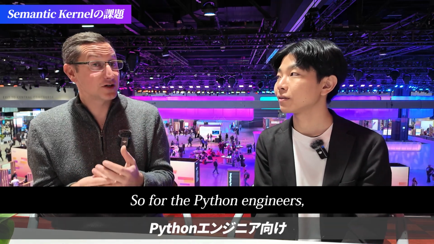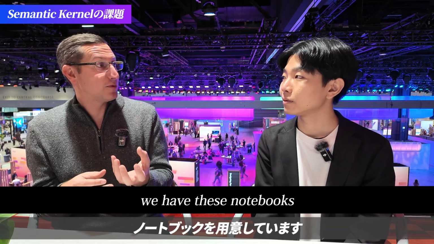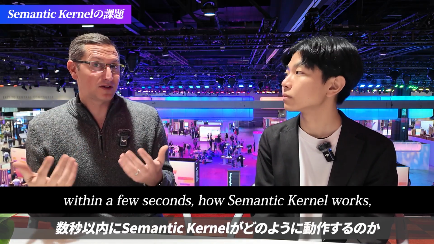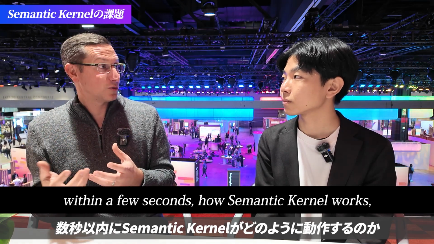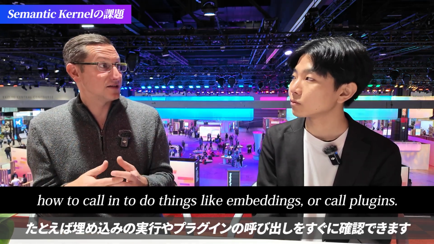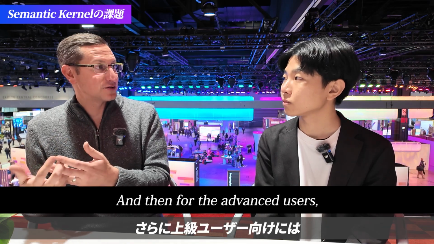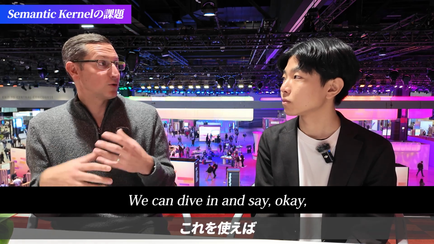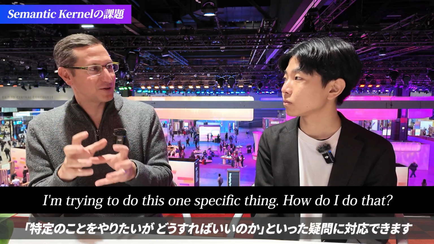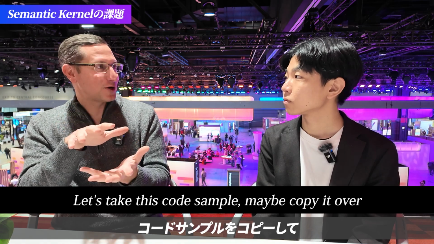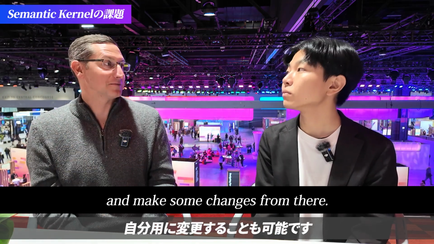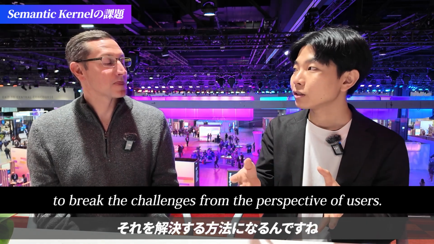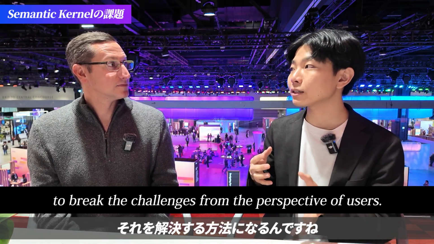Oh, right. So for the Python engineers, and actually even for .NET, we have these notebooks where I can literally put in my key and just hit play and start to see very quickly, within a few seconds, how Semantic Kernel works, how to call in to do things like embeddings or call plugins. And then for the advanced users, once you get past that step, we have a lot of sample code for Python, Java, and .NET, where you can dive in and say, okay, I'm trying to do this one specific thing. How do I do that? Let's take this code sample, maybe copy it over and make some changes from there. Right, so that'll be the challenges and the solution to break the challenges from the perspective of users.